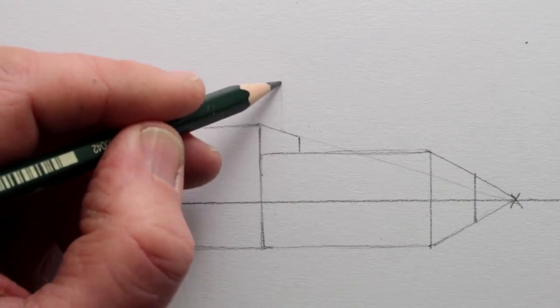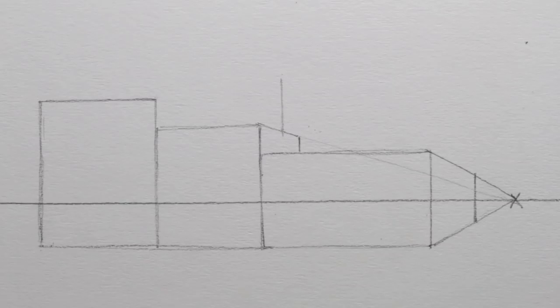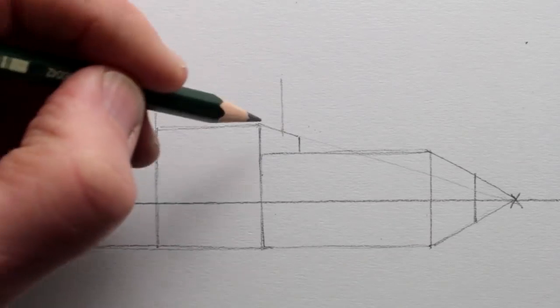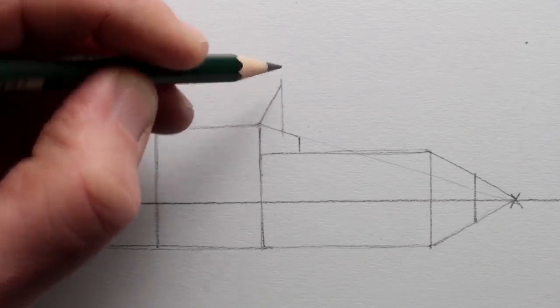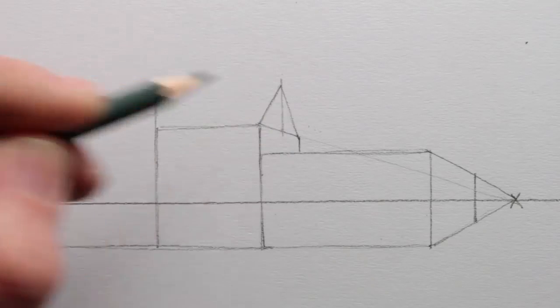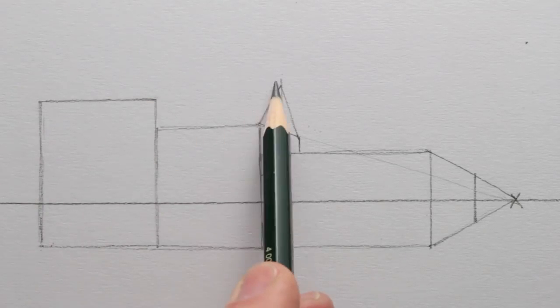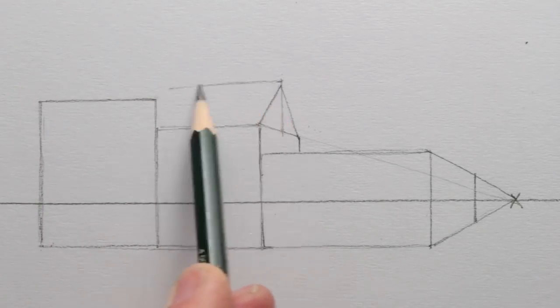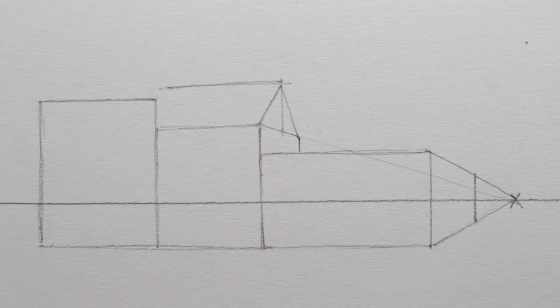To find the shape of a pitched roof, we just need to draw a middle line above one of the sides of the buildings, and then we can use this middle line to make a triangle. The top part of this roof that we're drawing will be parallel to the front of the building, as we are looking straight on at it. We're not looking sideways, we're just looking straight at it.